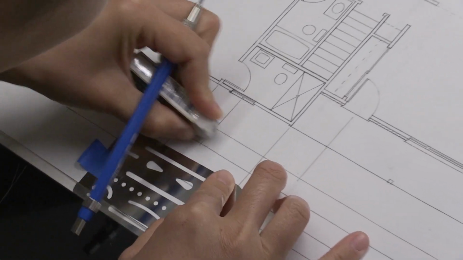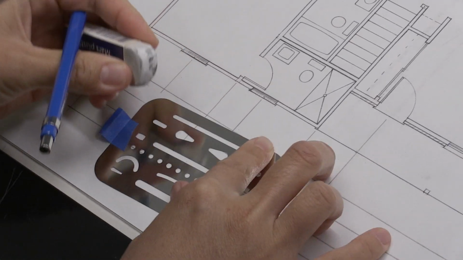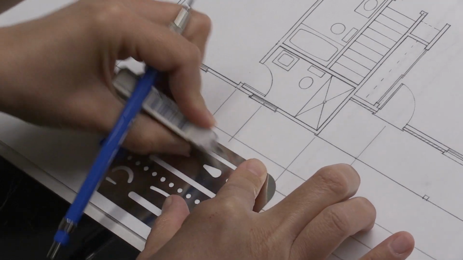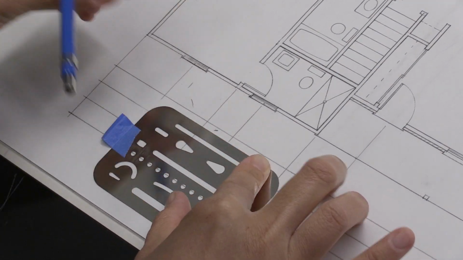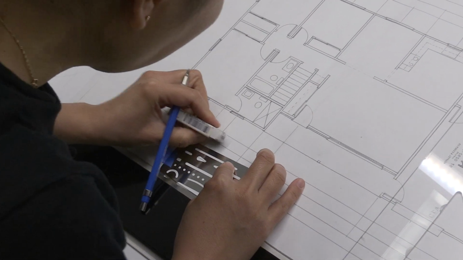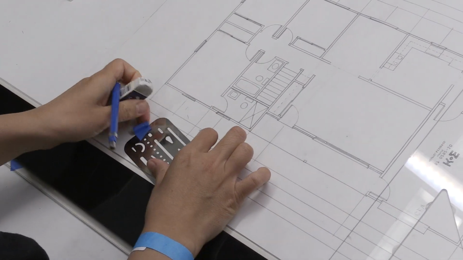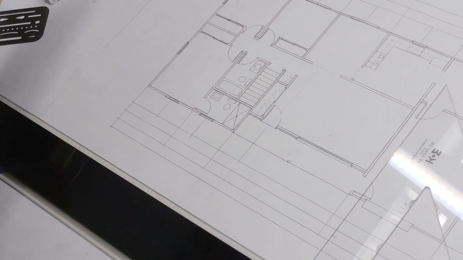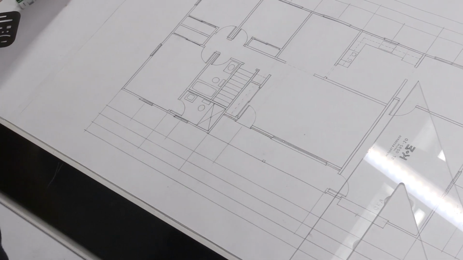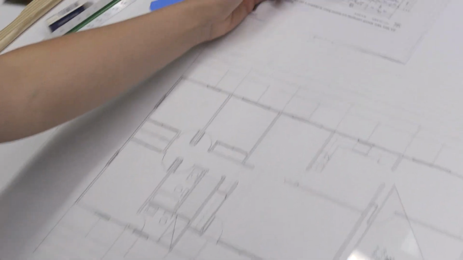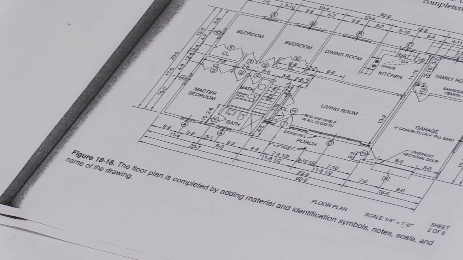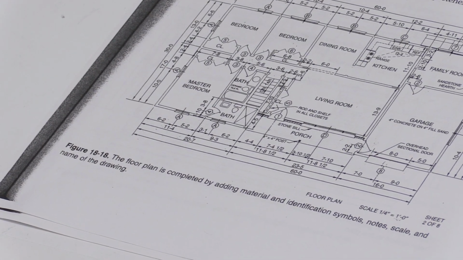So I'm going to erase this to this level. Alright. Then we have our door, and then we're having our window, which I have the center for already.